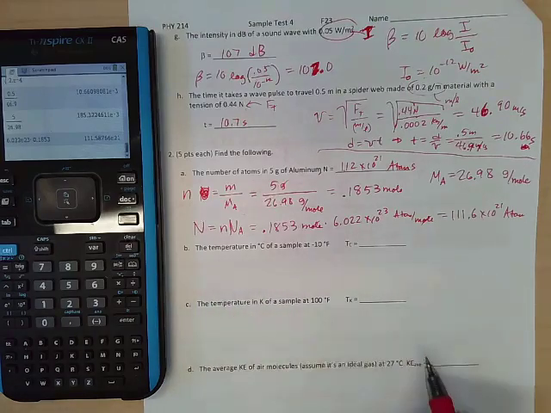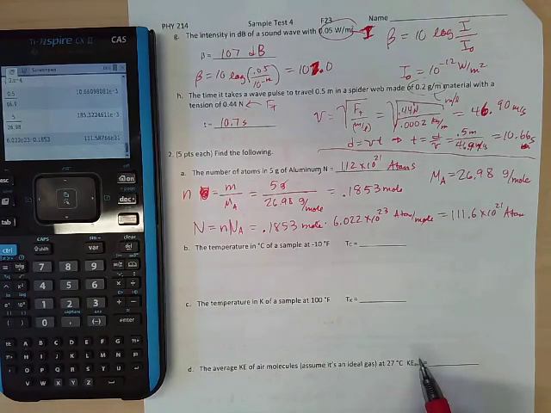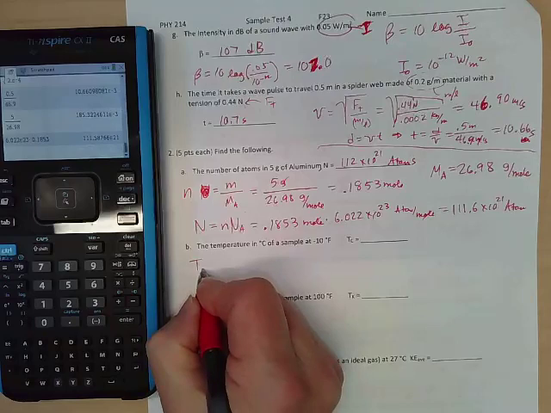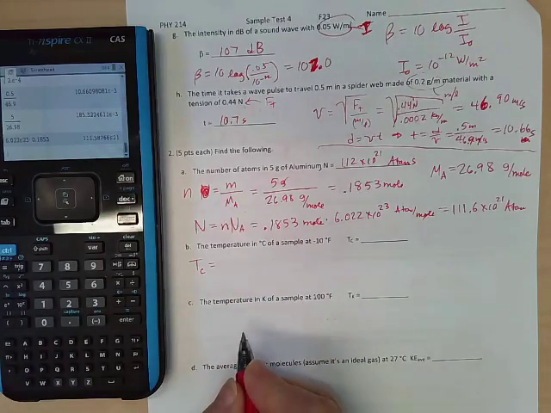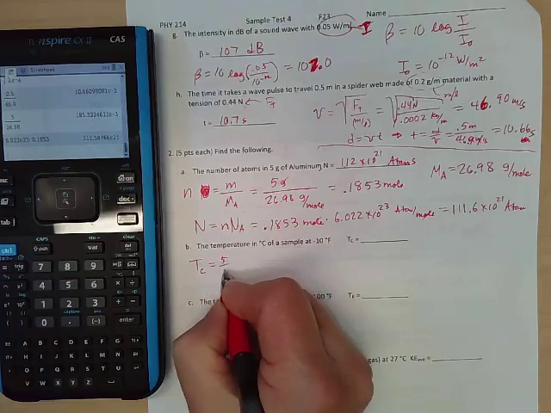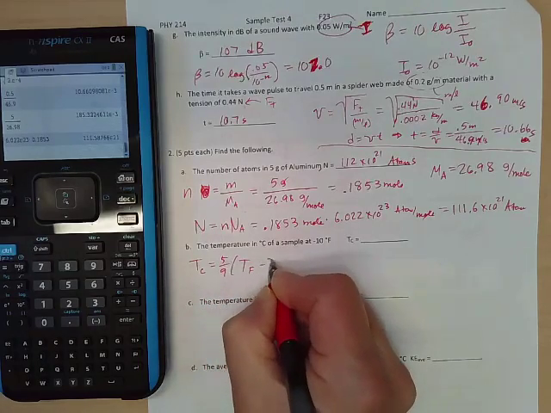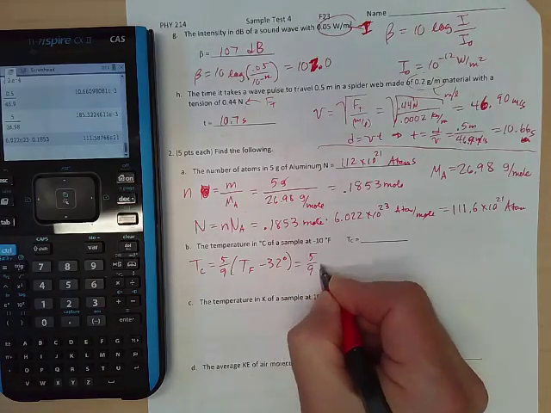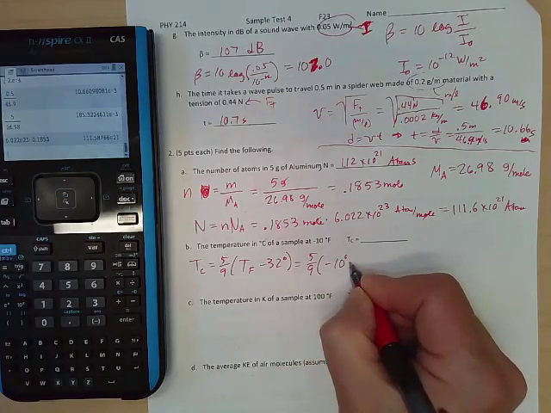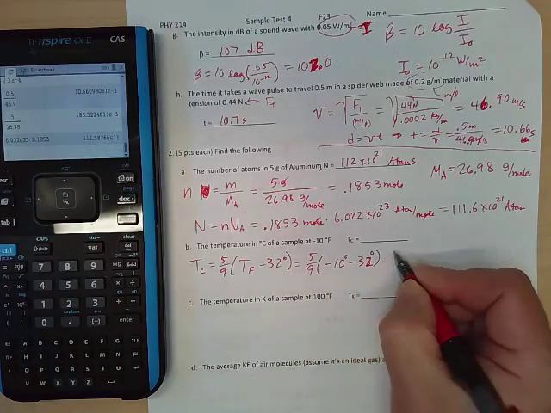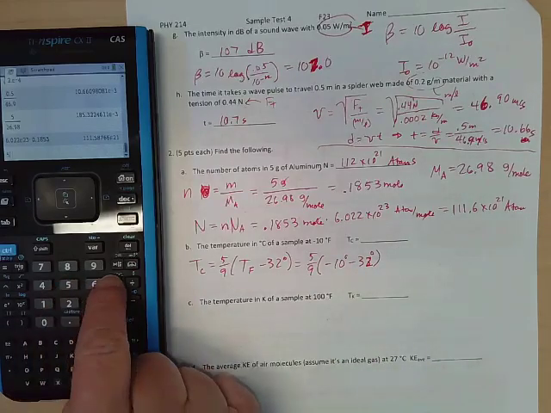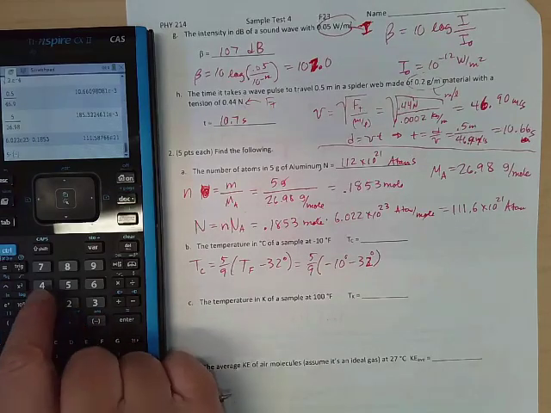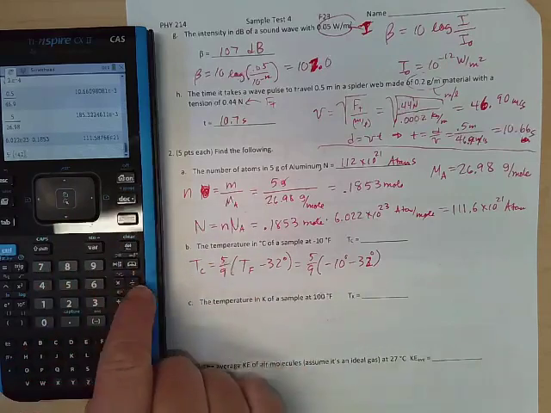Good. Temperature in degrees Celsius of a -10 degree Fahrenheit sample. So we need our formula. Temperature in Celsius is 5/9 times temperature in Fahrenheit minus 32 degrees. So just plugging the stuff in: 5/9, Fahrenheit temperature is -10, minus 32 more, and what do we get? 5 times, being lazy here, I'll just put in negative 42, and then divided by 9.